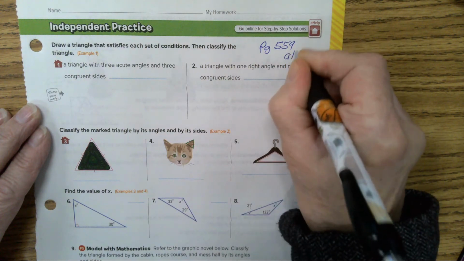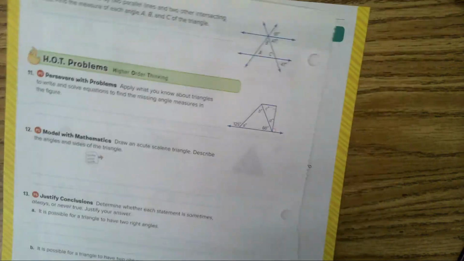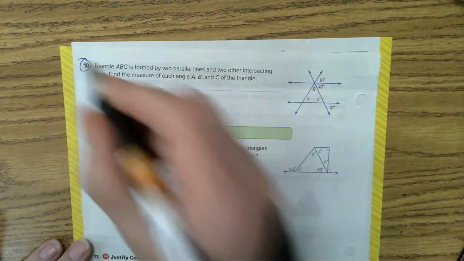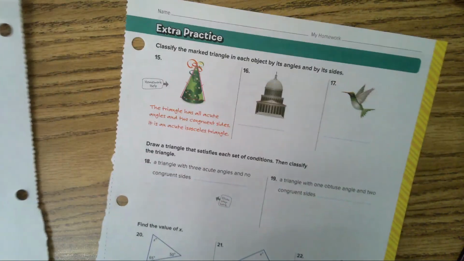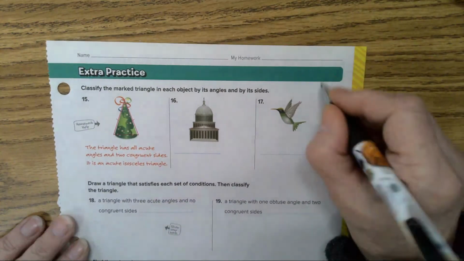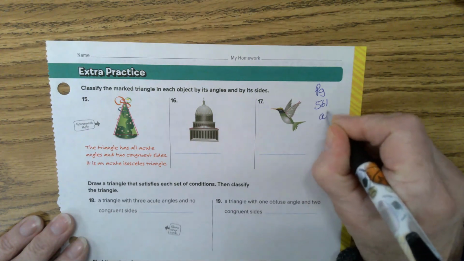Let's look at what's on page 560. I want you to do number 10 on page 560. Then, if you have time, it doesn't take long to do page 561. Try to do all on this page.